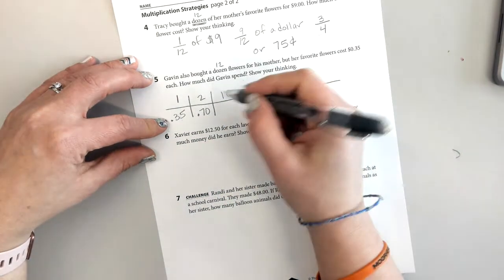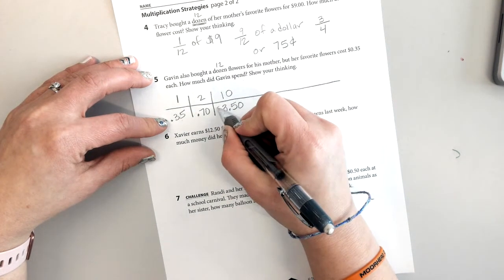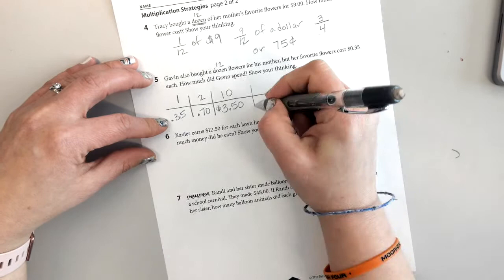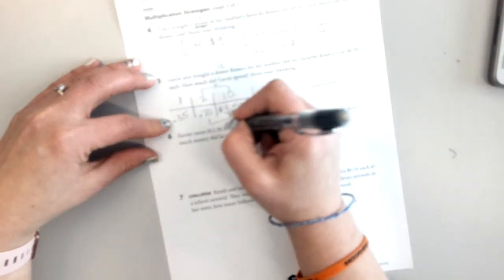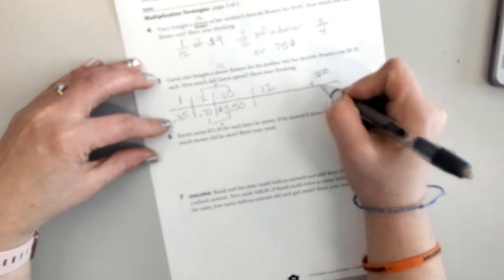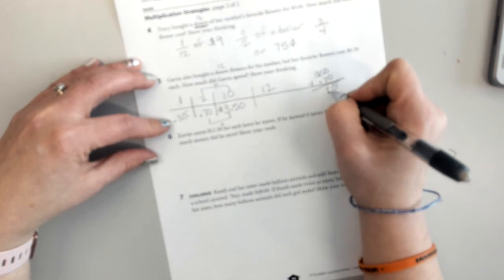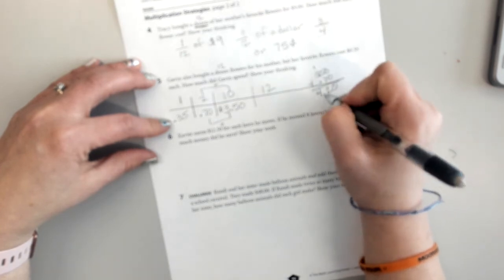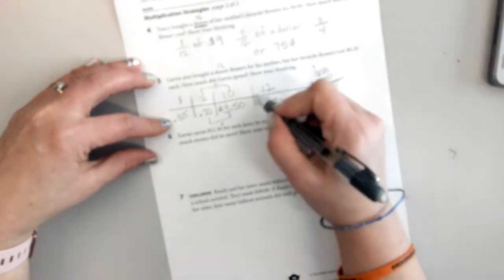10 equals, move the decimal over, $3.50. So 12 equals these two added up, 350, plus 70 cents. 0, 5 plus 7 is 12. Carry the 1. $4.20 is what he spent.